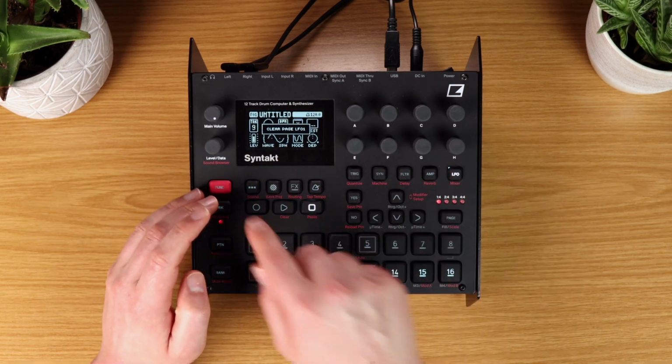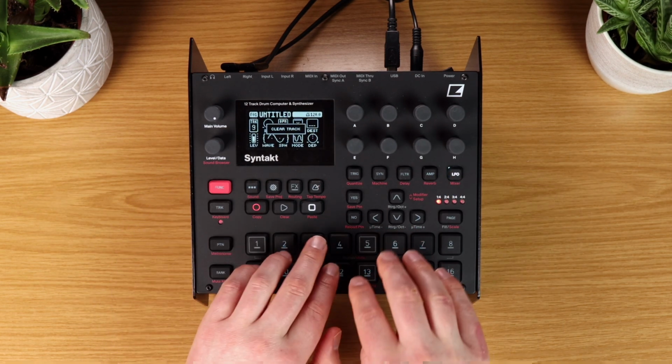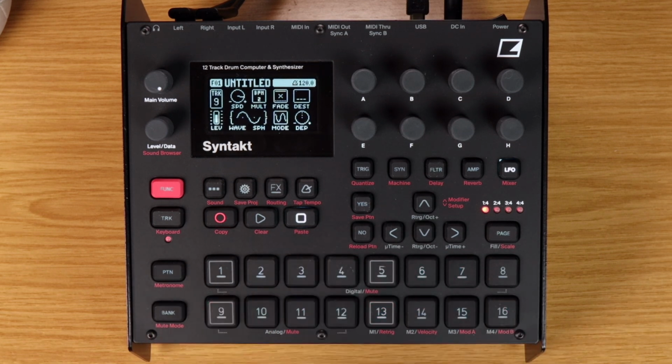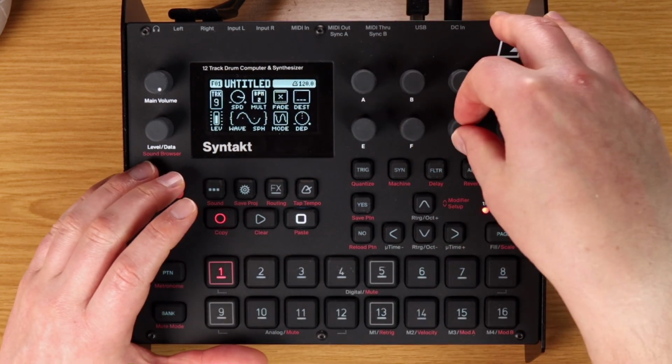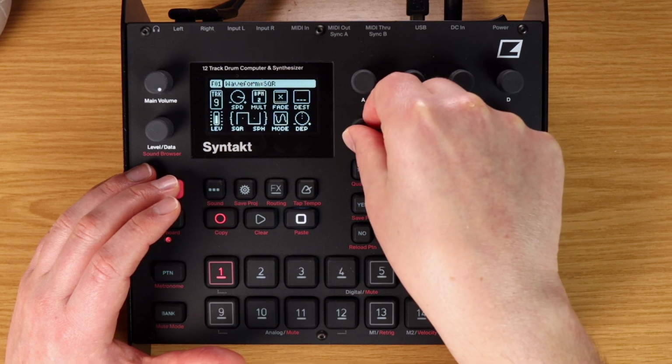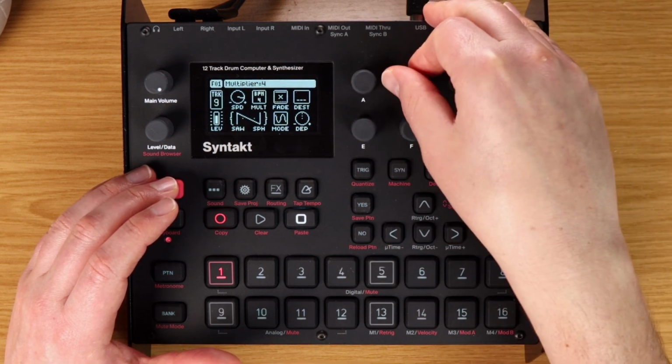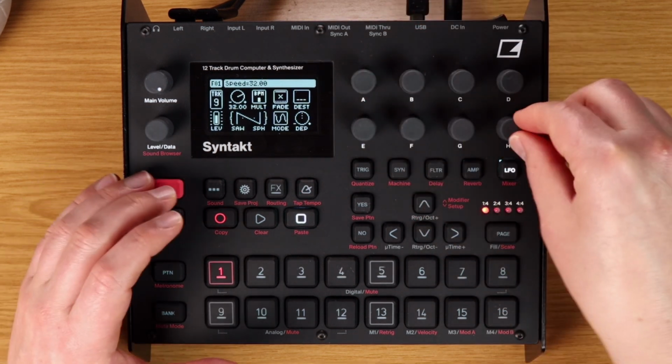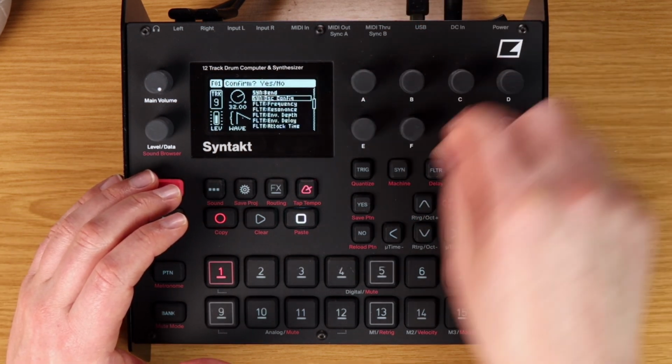Let me just reset this, reset that again. Let's just put in something simple again, because we're going to go through the different modes. Let's go back to a saw down, multiplier, put it on 32. Let's choose the frequency again.